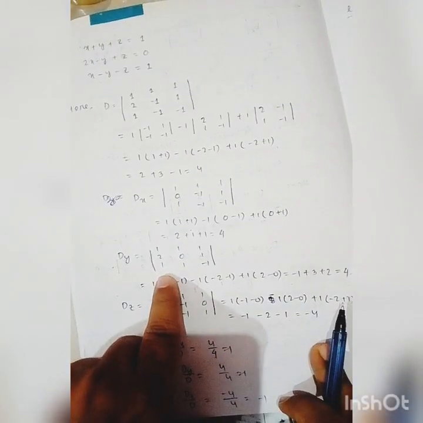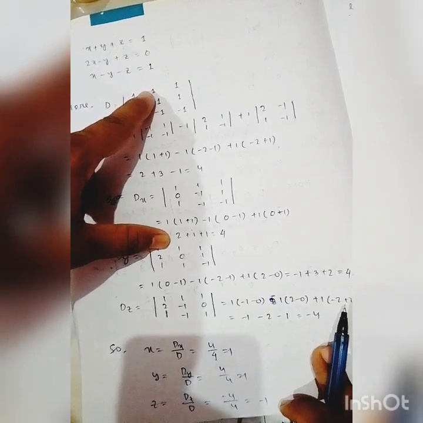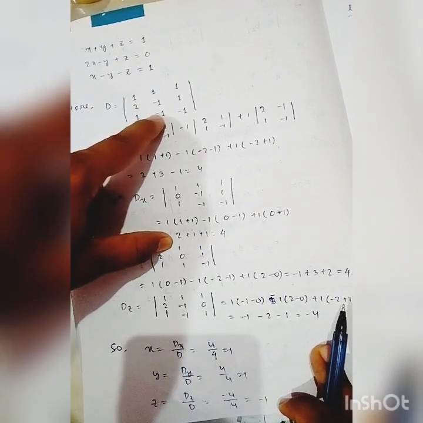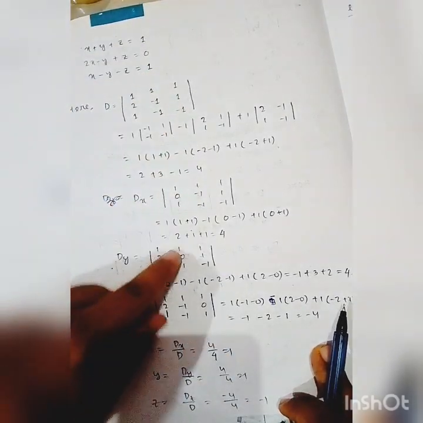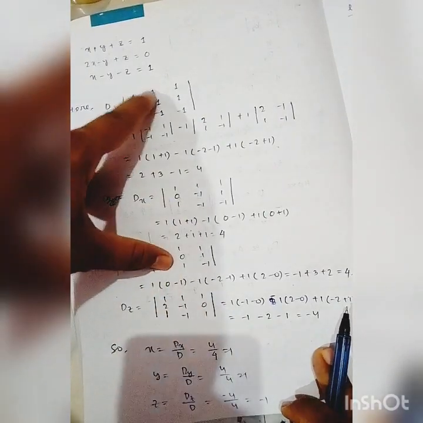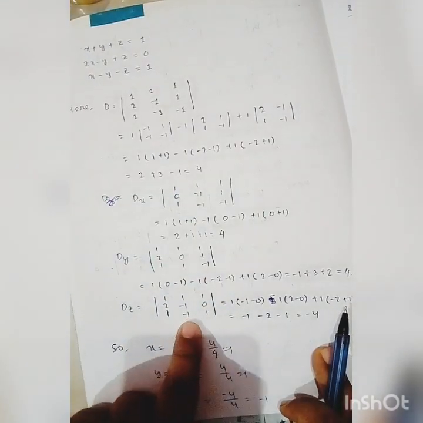Similarly for Dy, we have to eliminate column 2 and replace it with the constants, that is 1 1 0 1, and Dz is the same. So again x equals Dx by D, y equals Dy by D, z equals Dz by D.